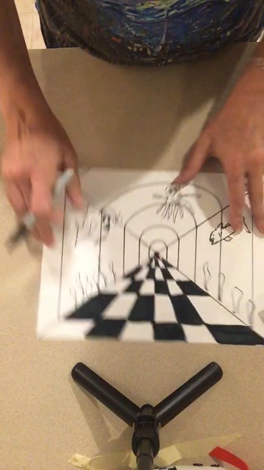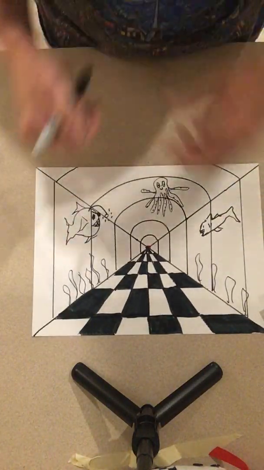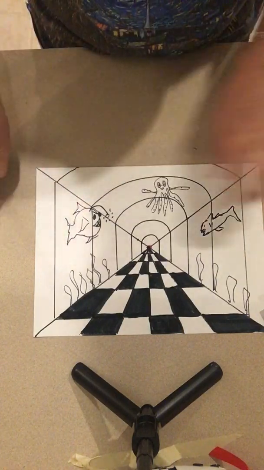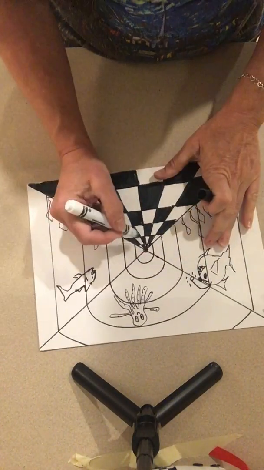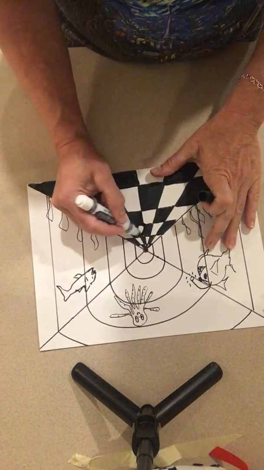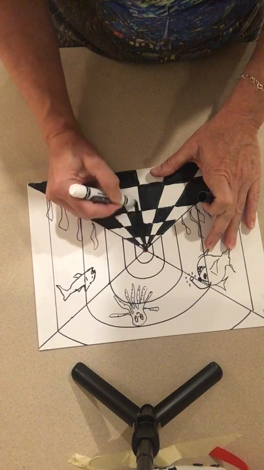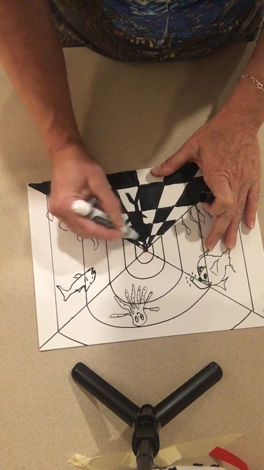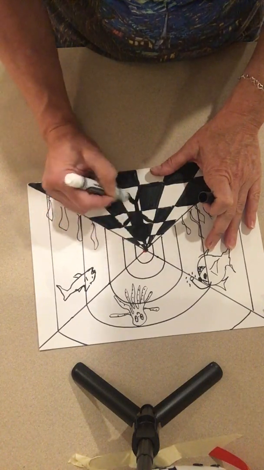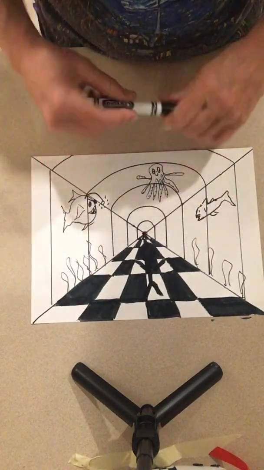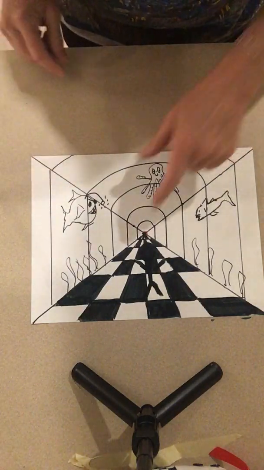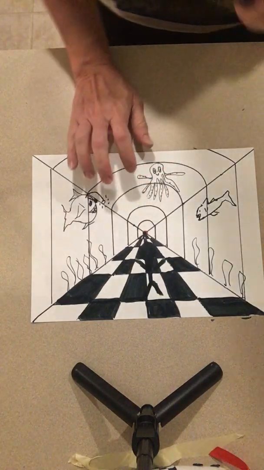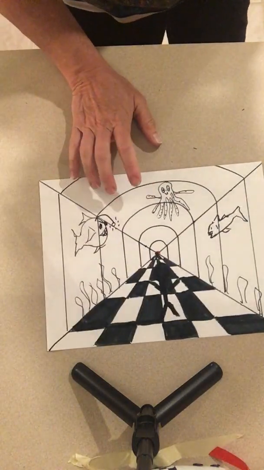And you can put all kinds of animals around there. So imagine that you're standing here on the bottom. Oh, that's not going to work. I don't know if you can see my stick person. And you're looking up at all of this. And so all of this area is going to be the water.